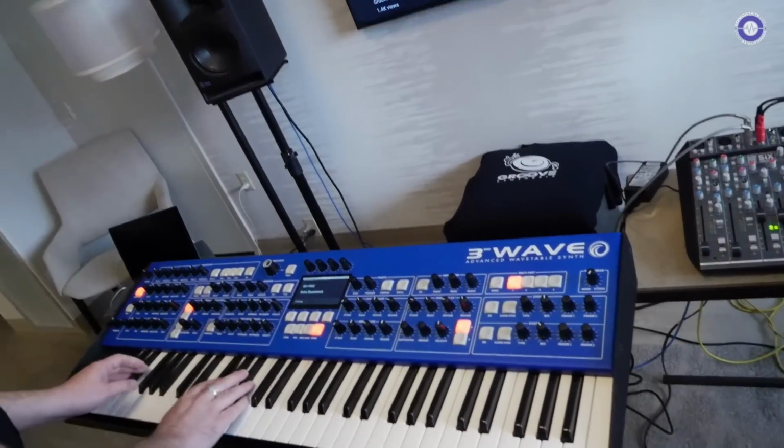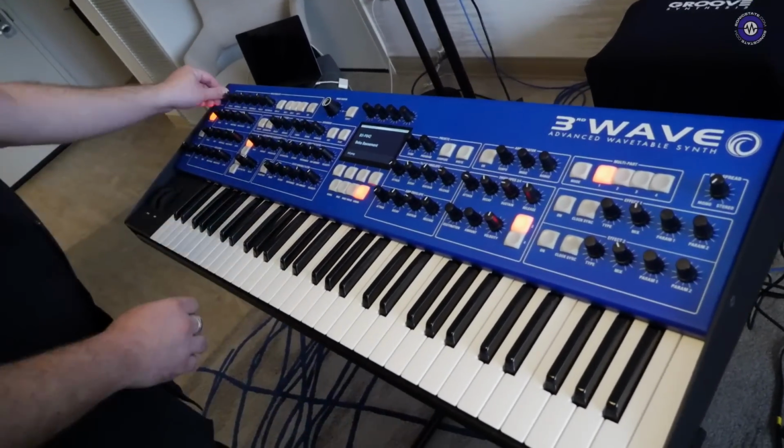And the bass sounds great on it as well.